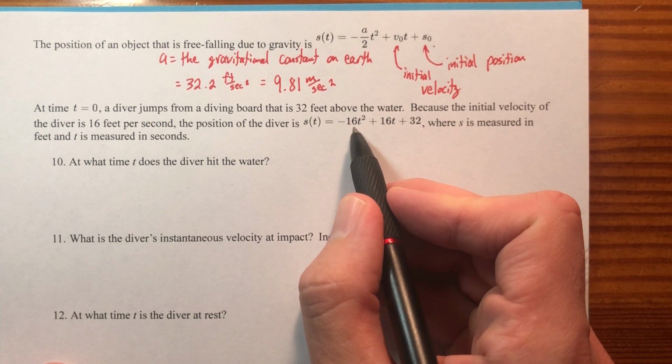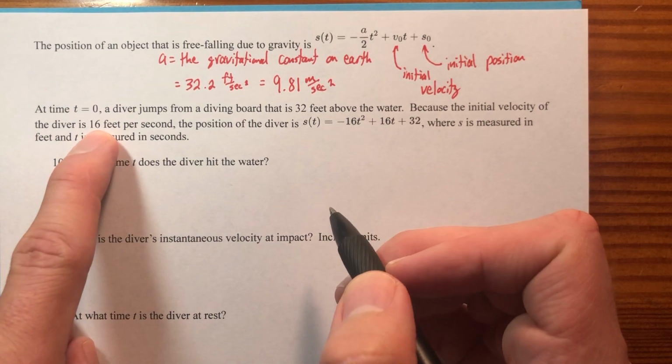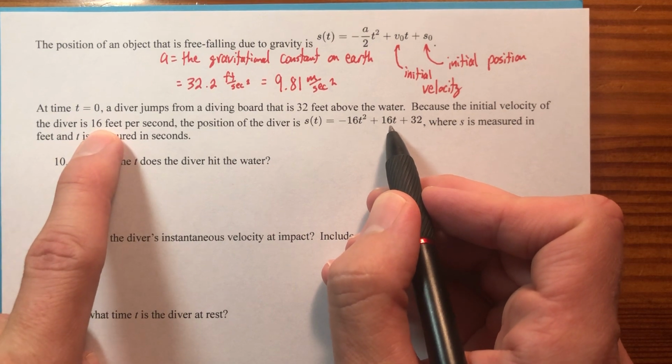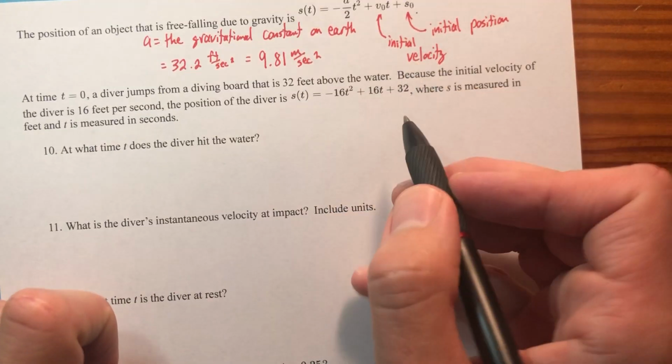Notice this negative 16t squared. It is not this 16. This 16 is this 16. This is the initial velocity, upward velocity.